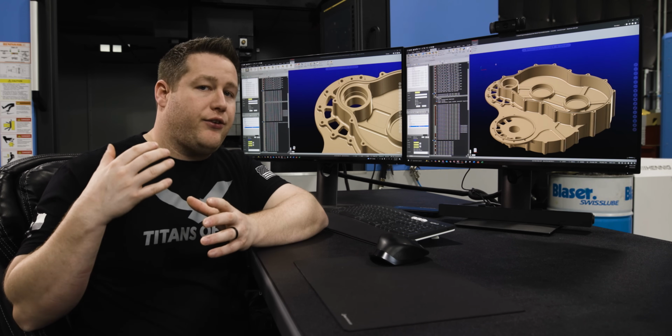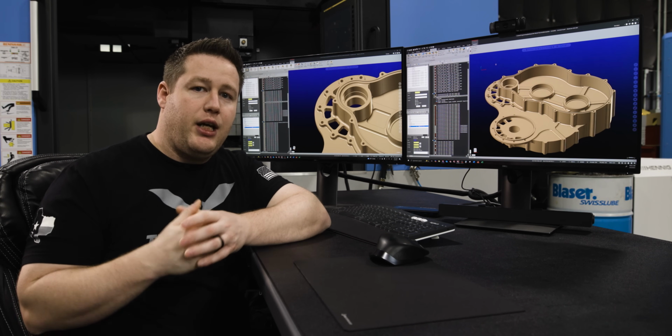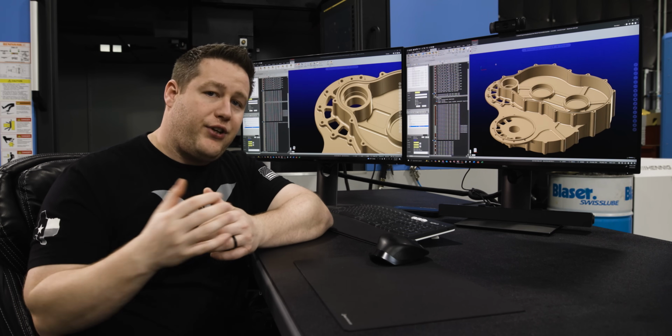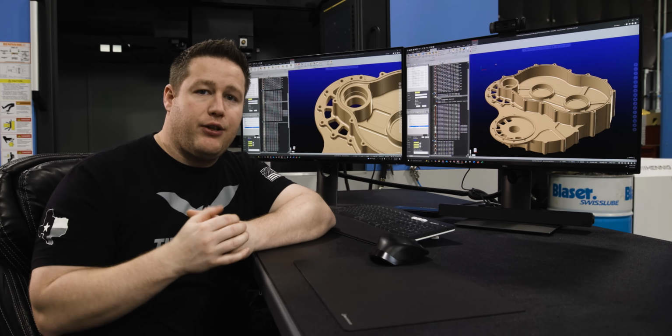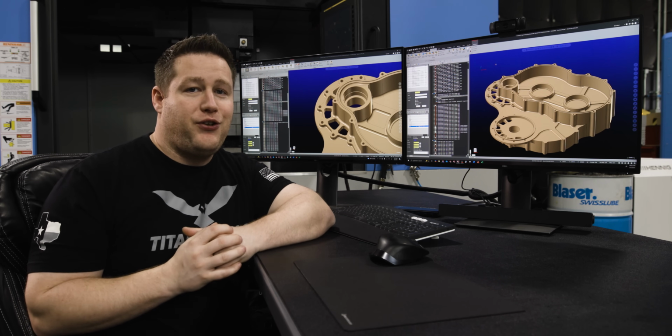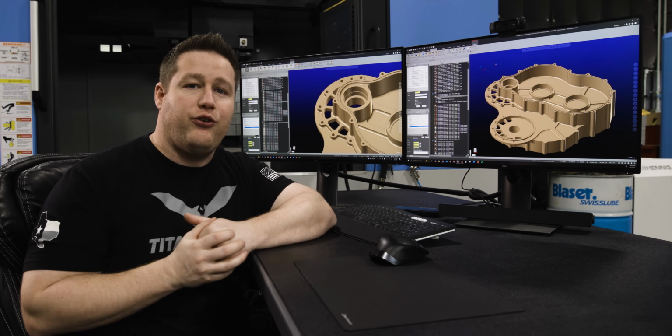Now guys, do not sleep on this technology. I strongly urge you to check this out, see if it's good for your application, the things that you do in your shop, because I'm telling you, this is the future. This thing is only going to get better.